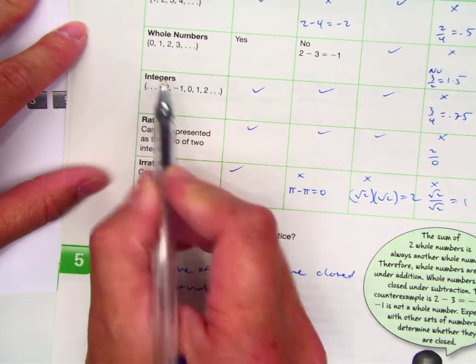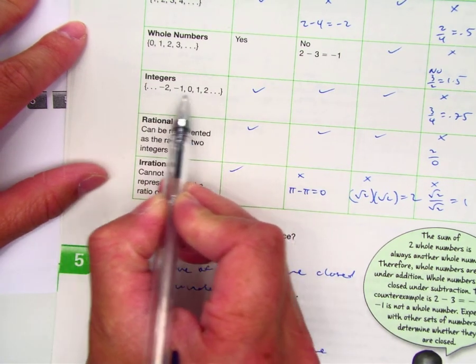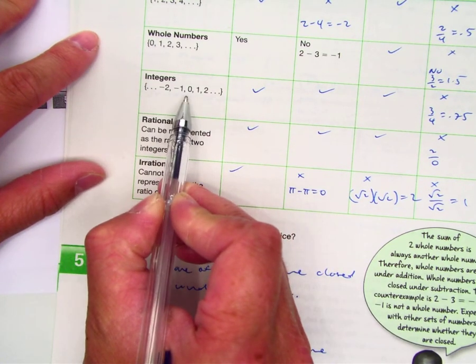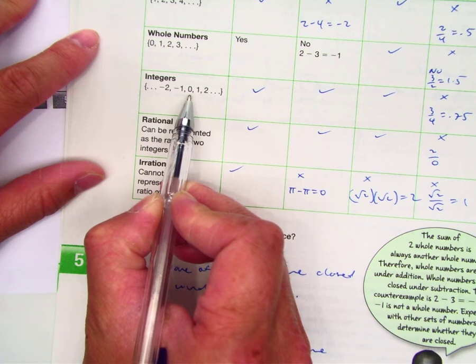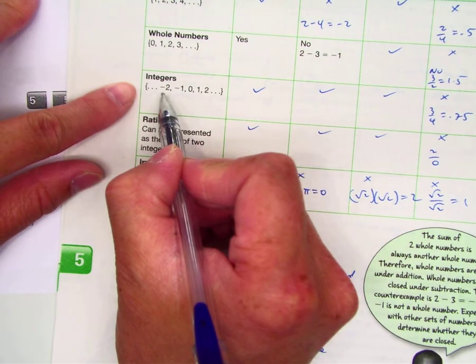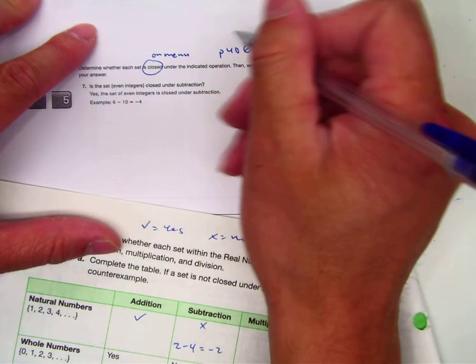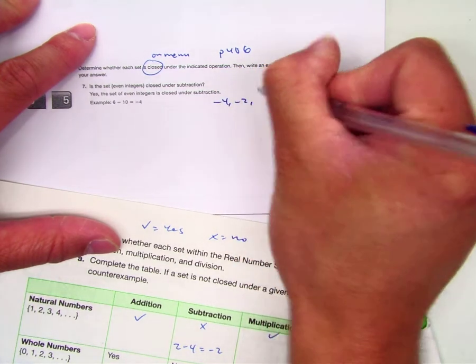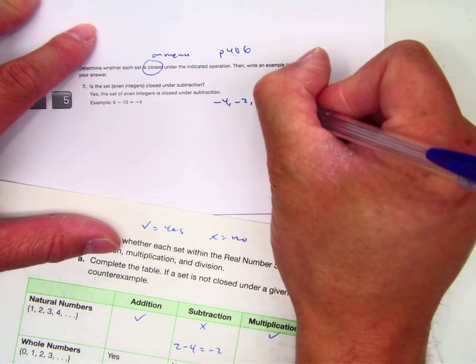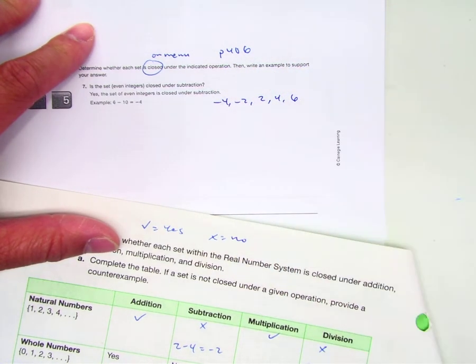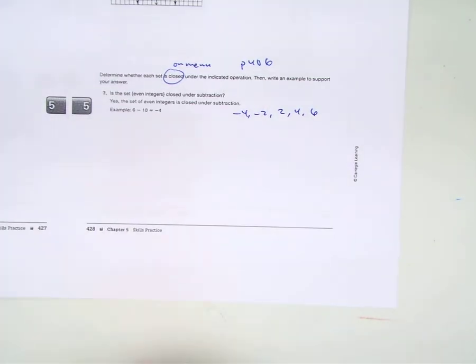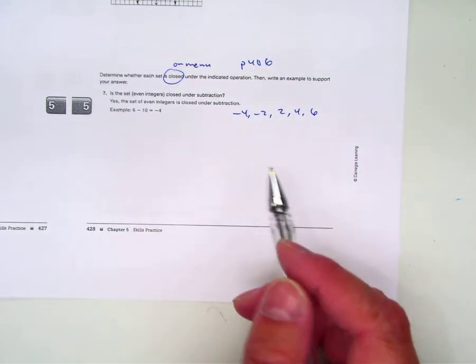An integer is all of the positive and negative numbers, including 0. But they specifically want evens. So for example, -4, -2, 2, 4, and 6. And then with these numbers, can I use subtraction?